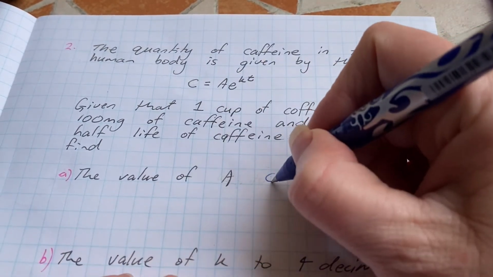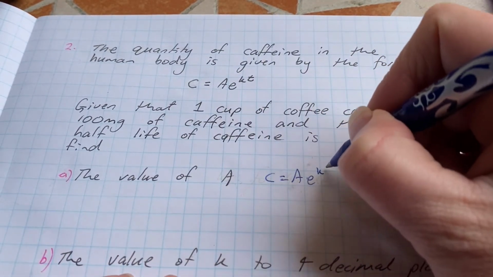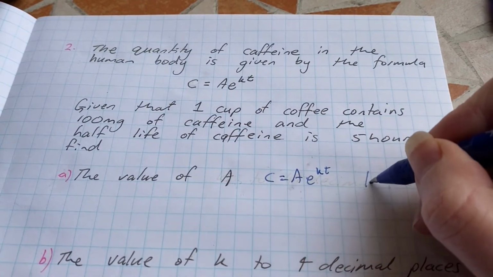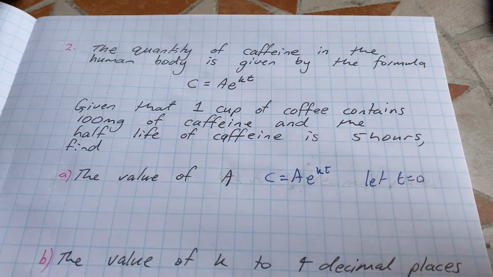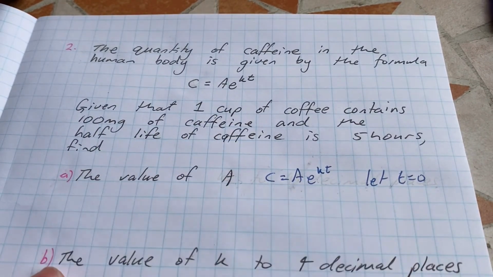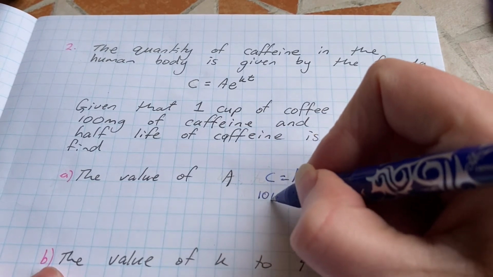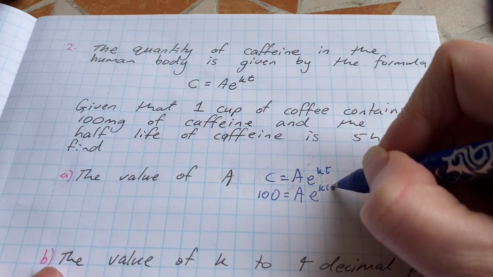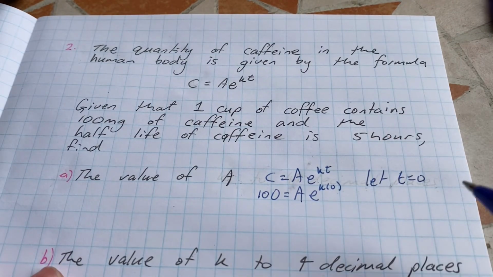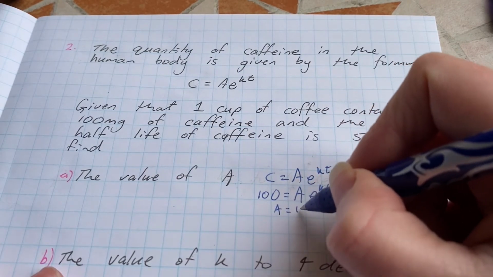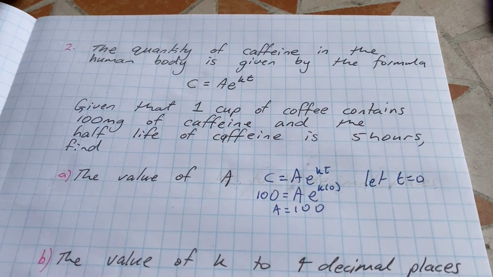Okay, so our formula is C equals A e to the kt, and we find the value of A by letting t equal 0. So we were told that the amount at the beginning is 100 milligrams. So 100 milligrams equals A e to the k times 0. And of course, this is just 1, so A equals 100.